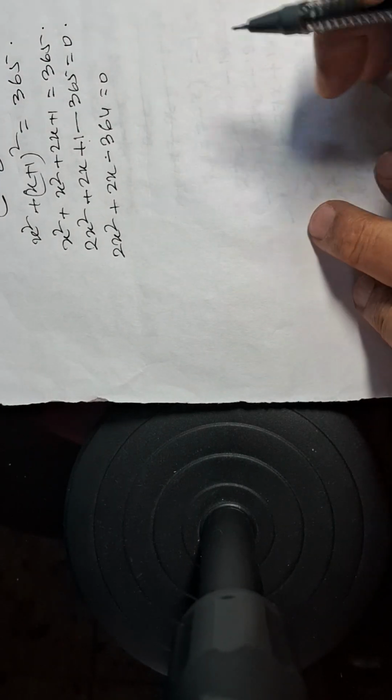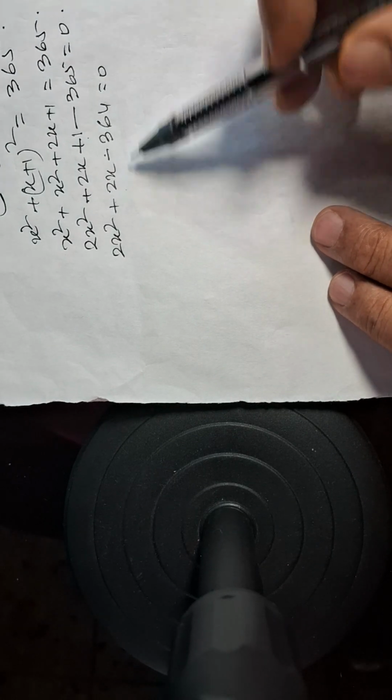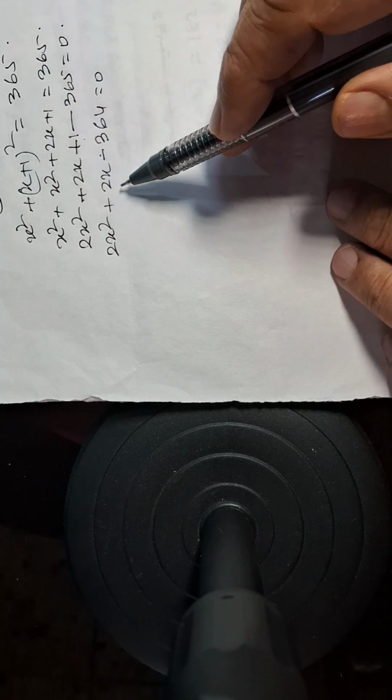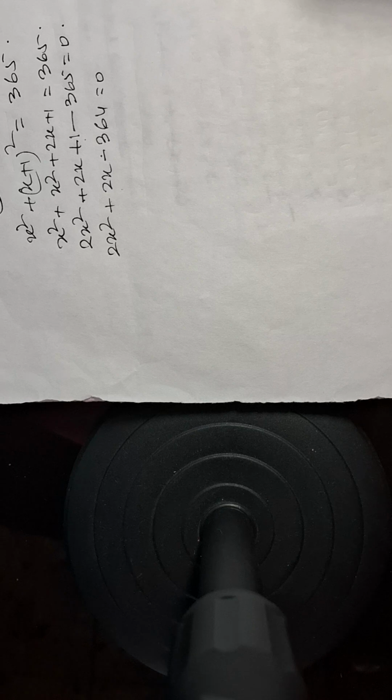Now what we will have to do? I have to split 2x in such a way that the addition or subtraction will come up to 2x. 13 times 2 is 26 and 7 times 2 is 14, and 14 times 2 is 28.